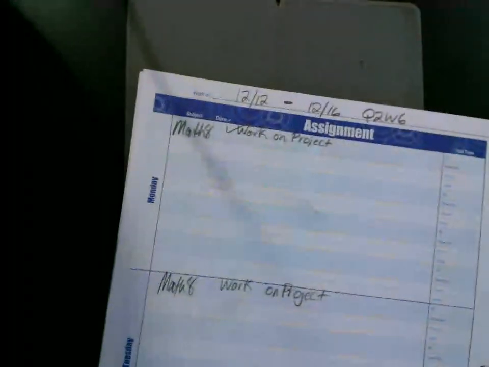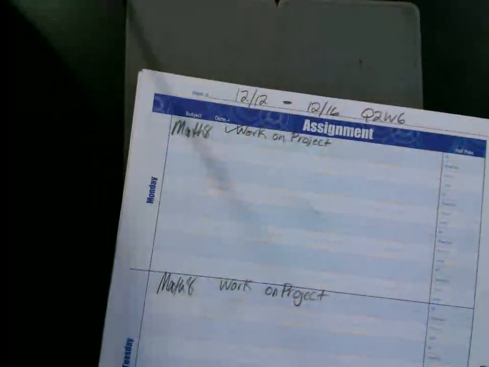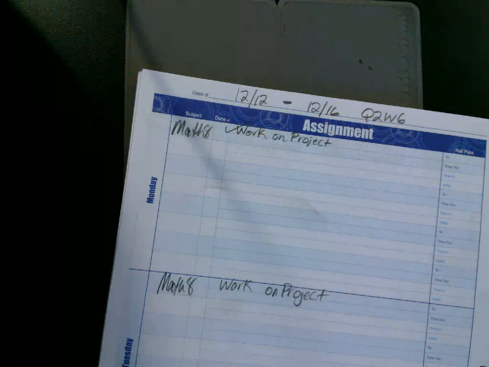All right. Okay. I need you to take out your notebook, your interactive notebook. We're going to do functions today.